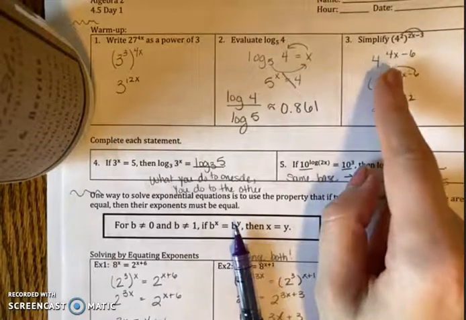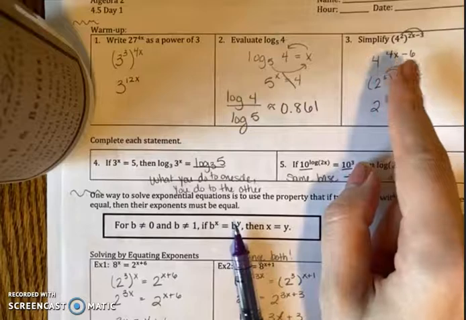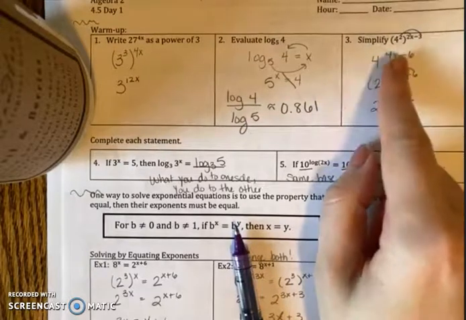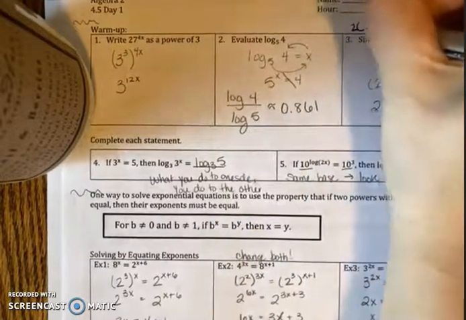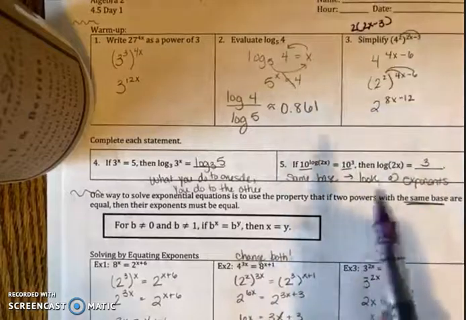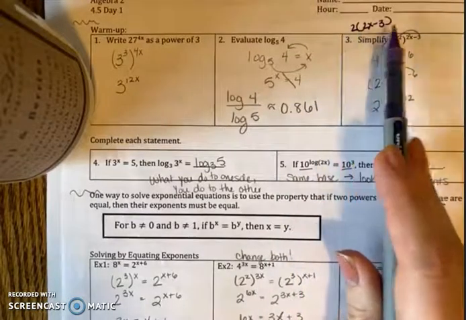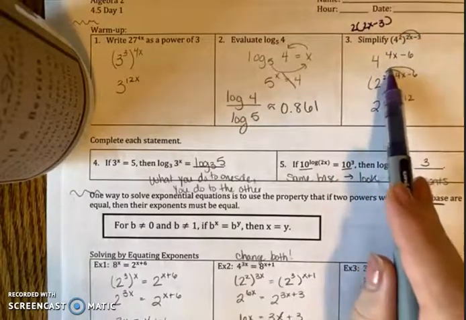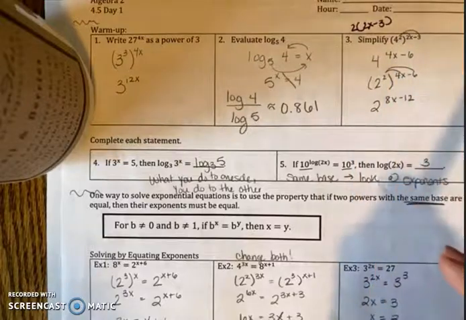Next, you were asked to simplify 4 squared to the power of 2x minus 3. When you have a power to a power, you need to multiply. So we had 2 times 2x minus 3 in the exponent. And we would have to distribute the 2 to each term, is what you see here. So 2 times 2x is 4x. 2 times a negative 3 is a negative 6.